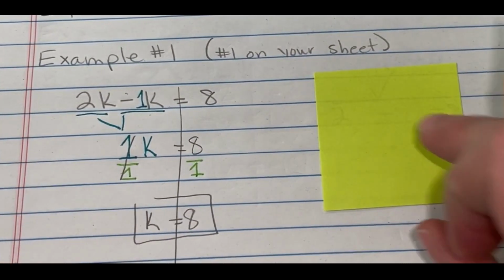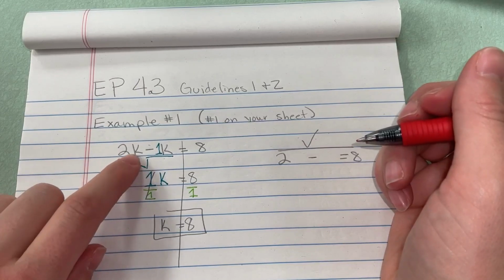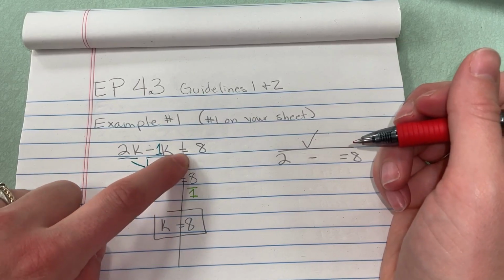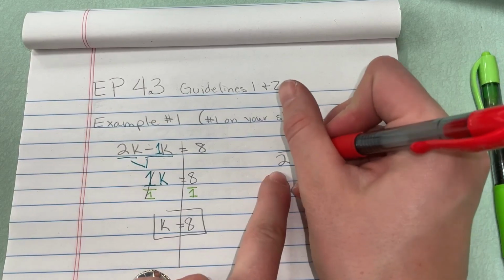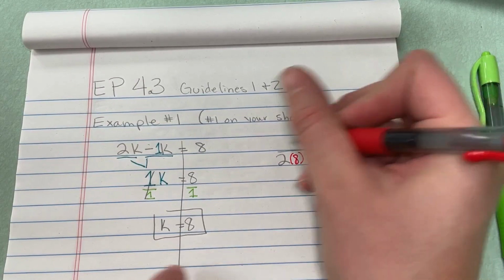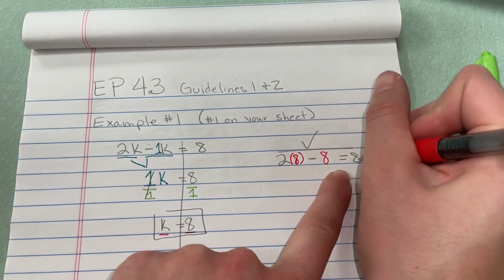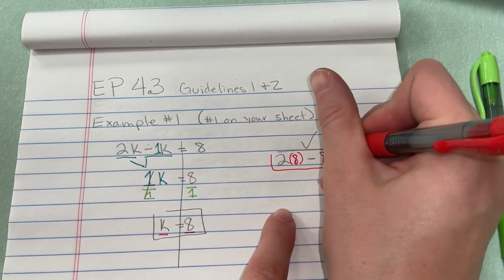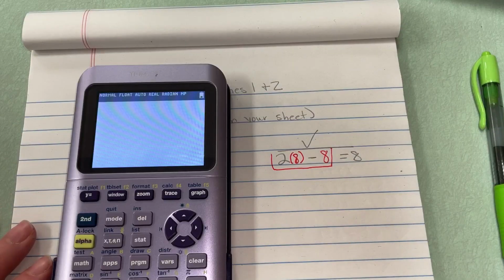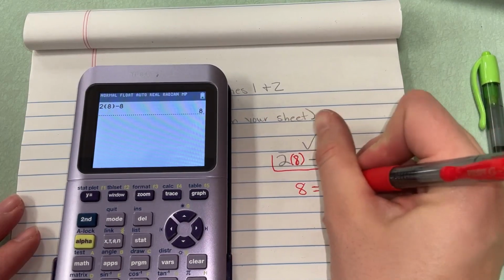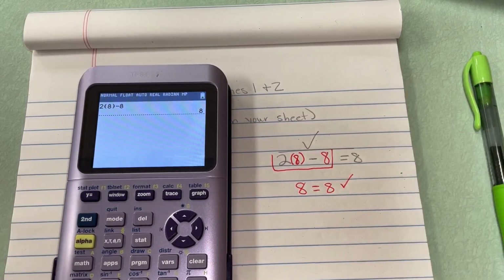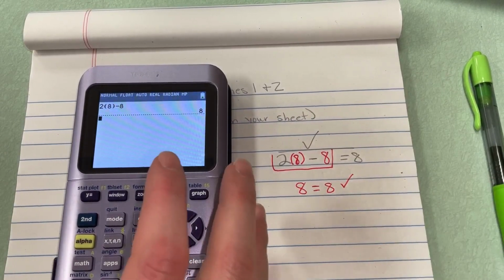Now, I'm going to check my work real quick. All right, so my original problem was 2k minus k equals 8. So I have 2. I'm replacing that k with an 8. Remember, that's what we said k equals. Minus 8 again equals 8. I'm going to type this into my calculator exactly. So, typing this exactly. 2 parentheses 8, close that parentheses, minus 8. Hey, look at that. I get an 8. So 8 equals 8. This is a good answer. We did our problem correctly. Let's check out another one.